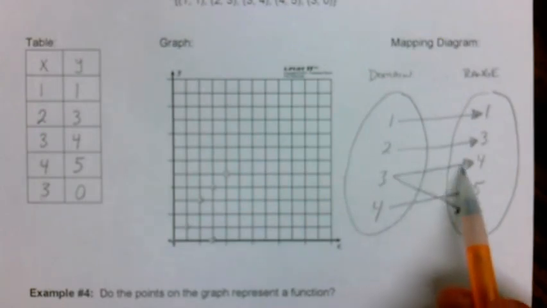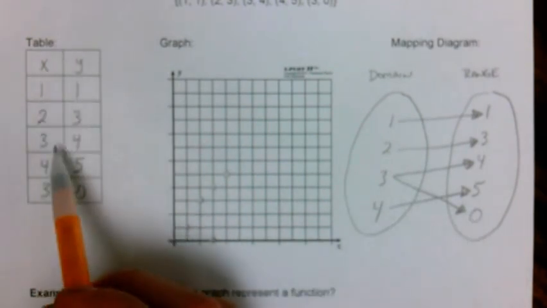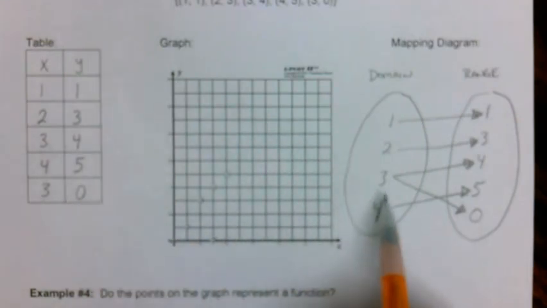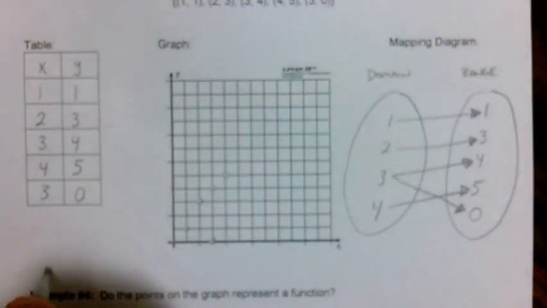So looking at the table, the graph, and the mapping diagram, we should be able to tell whether or not this is a function. And what really gives it away is in the mapping diagram. If I look at this number 3 in the domain, notice that 3 maps to 2 different numbers. 3 maps to 4 and 3 maps to 0 as well. One of my input values maps to 2 different output values. This is not a function.